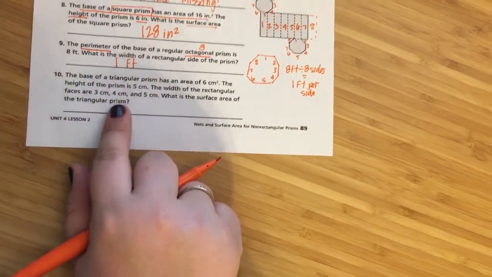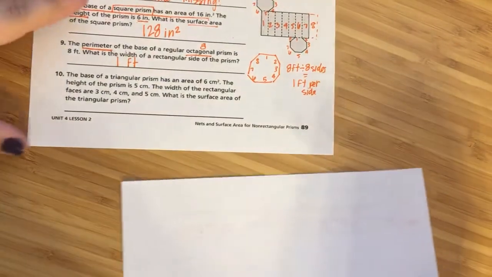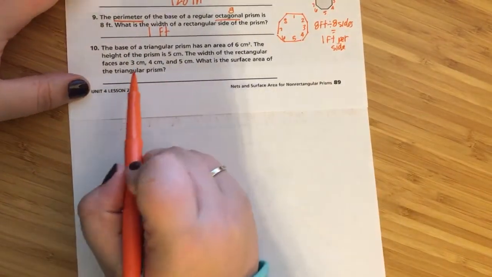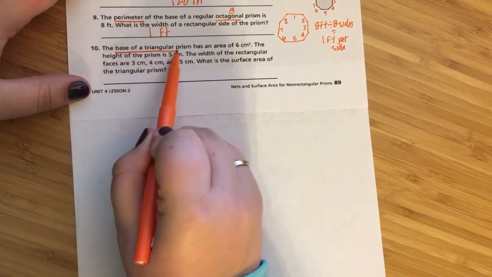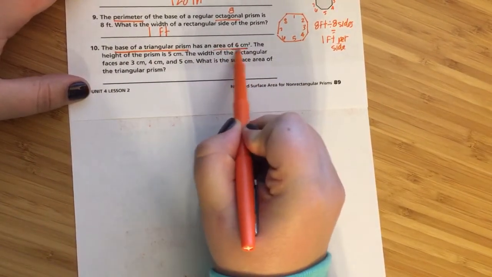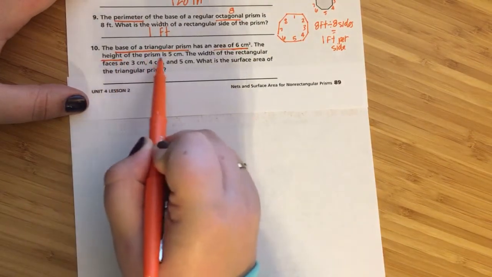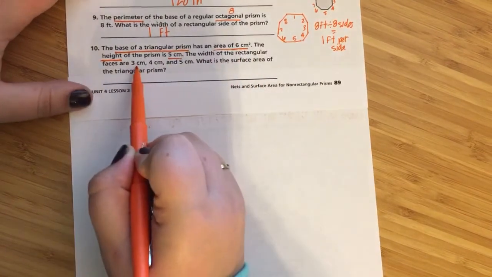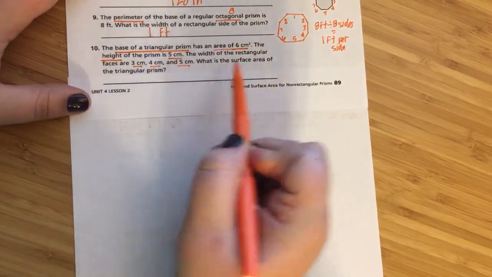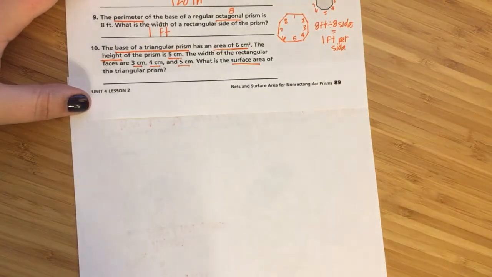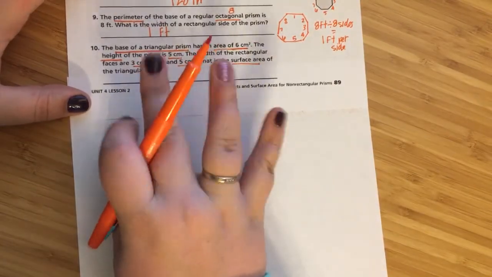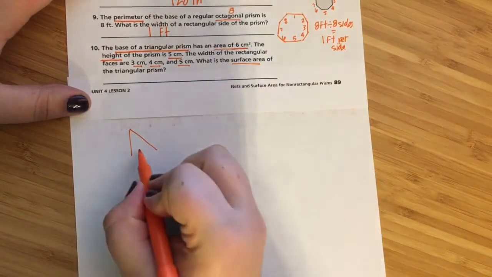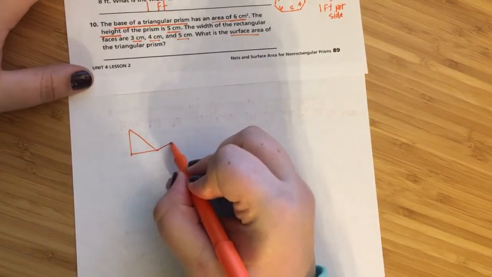Number 10, the base of a triangular prism has an area of 6 centimeters squared. The height of the prism is 5 centimeters. The widths of the rectangular faces are 3 centimeters, 4 centimeters, and 5 centimeters. What is the surface area of the triangular prism? Whoa, this one I definitely pulled out a sheet of paper to help me with, because this will be kind of a lot. I'm going to draw my triangular prism.